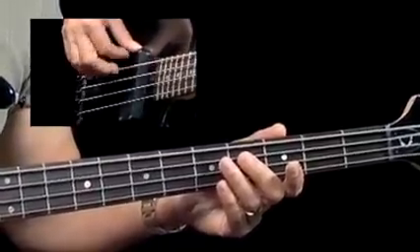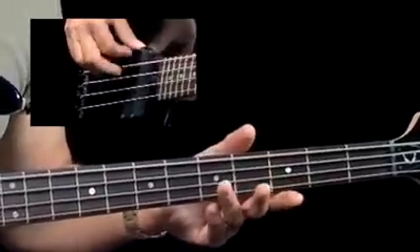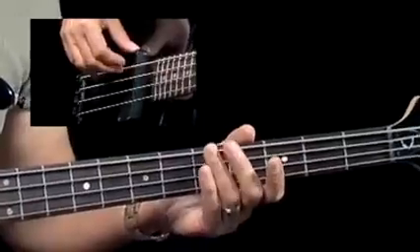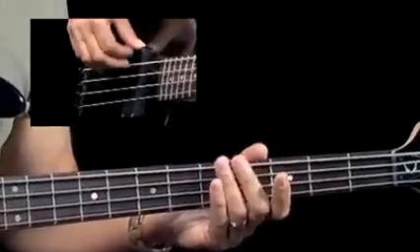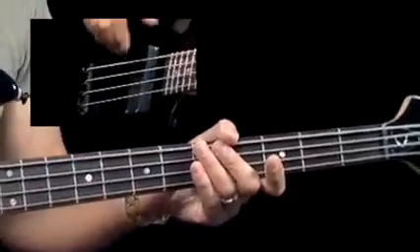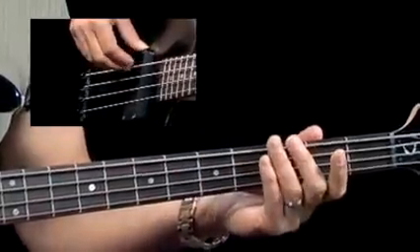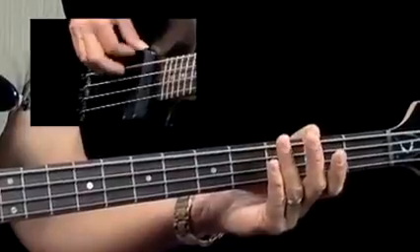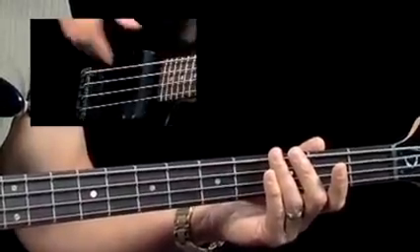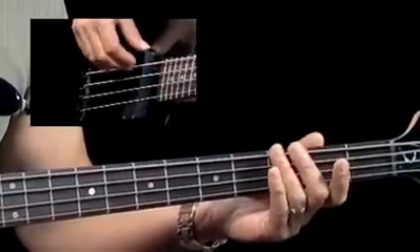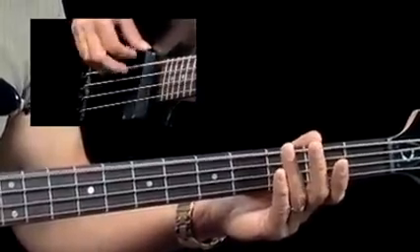But the problem is that it doesn't sound right for us to play all of those triplets. So we'd leave the middle one out. Now I'm going to demonstrate this very slowly. Here we go. 1 triplet, 2 triplet, 3 triplet, 4 triplet. Or if you prefer, count it like a waltz. 1, 2, 3, 1, 2, 3, 1, 2, 3, 1, 2, 3.